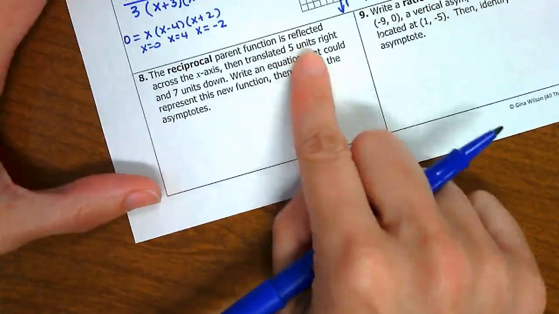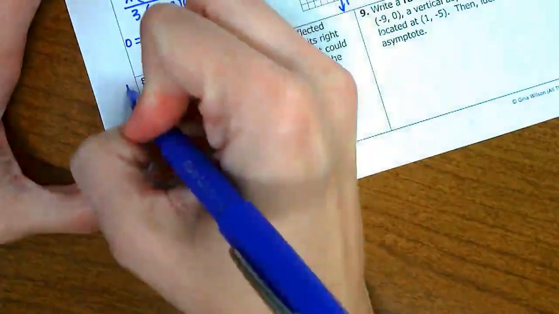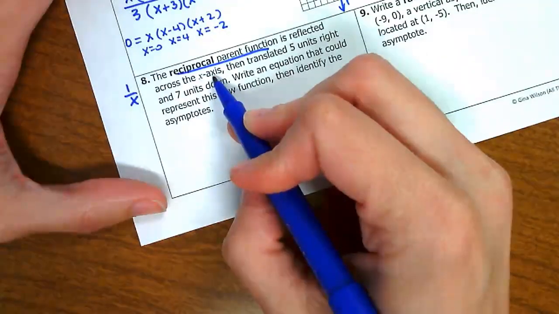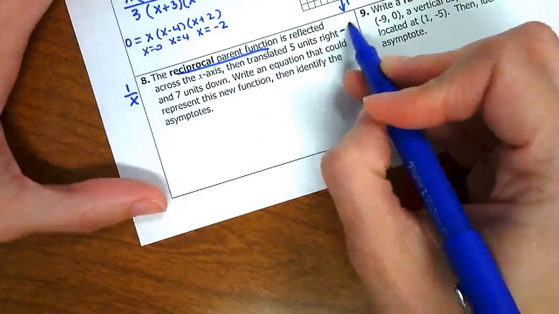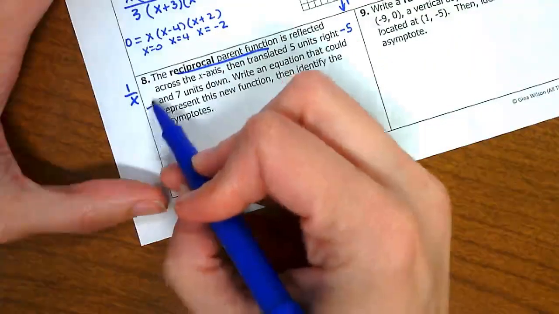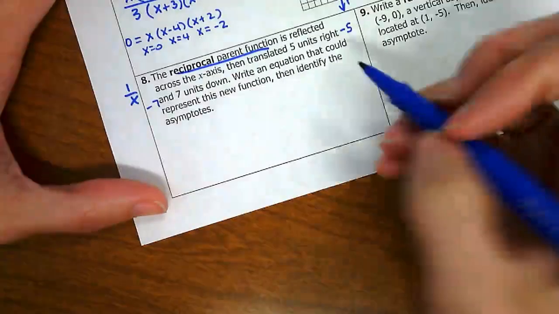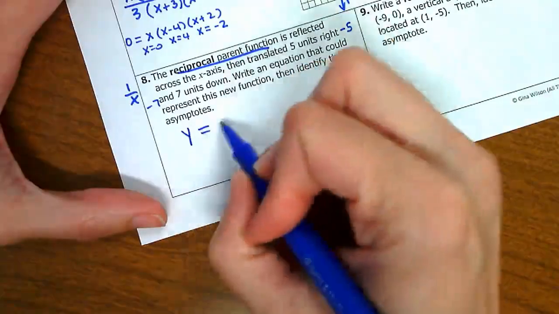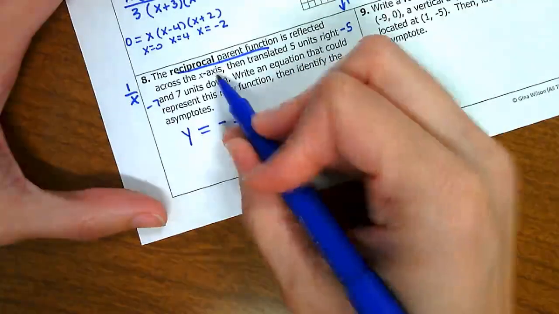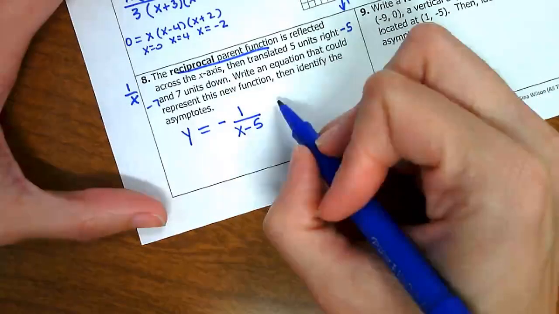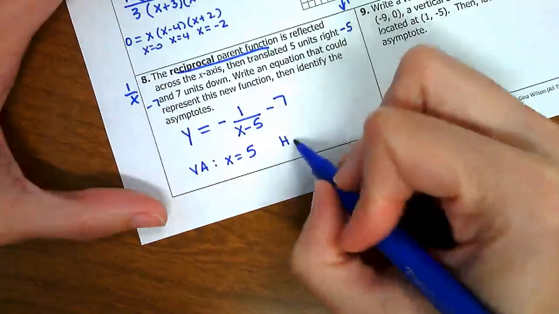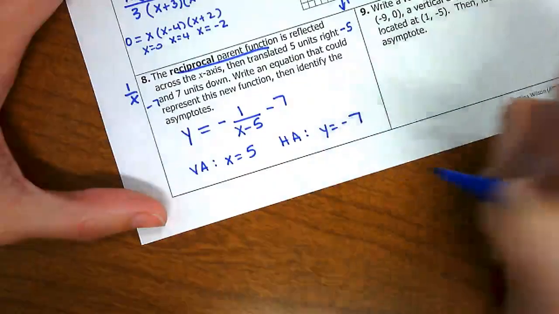Okay, then the last part, it says the reciprocal parent function is reflected. So reciprocal parent function is 1 over x. Reflected across the x-axis, that tells me there's a negative out front. Translated 5 units to the right tells me it's a -5, and 7 units down tells me it's a -7. Write an equation that could represent this new function and identify the asymptotes. So it could be a negative out in front for this part, 5 to the right, and 7 down. My vertical asymptote would be at x equals 5. My horizontal asymptote would be at y equals -7.